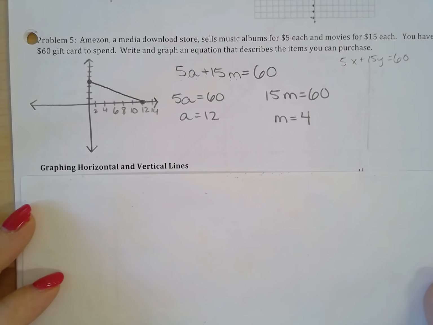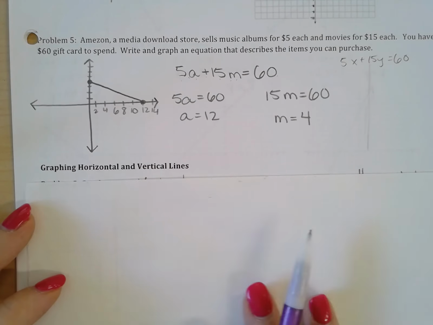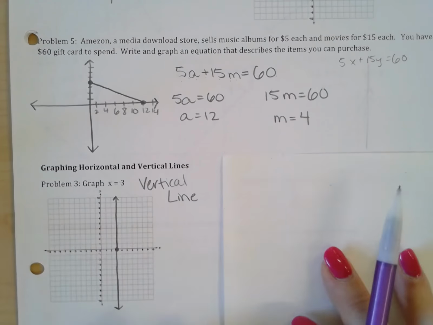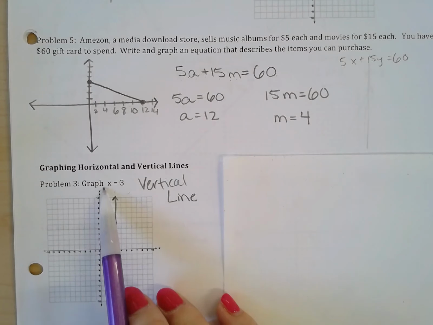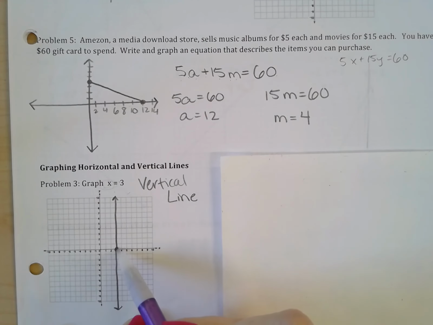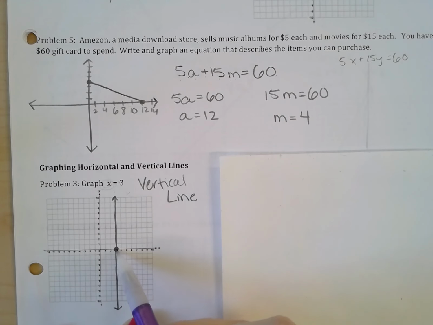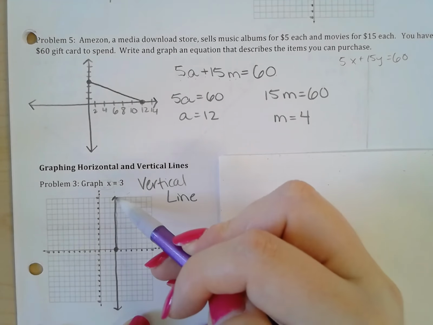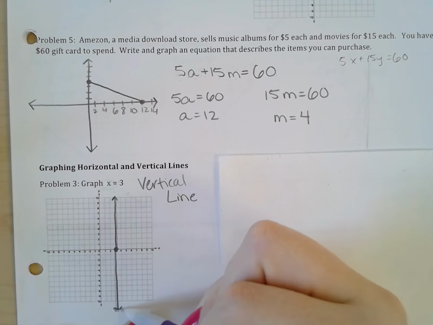Last section, graphing horizontal and vertical lines. So graph x equals 3. Whenever you just have an x in your equation, there's no y, there's no anything like that, it's going to be a vertical line. So on the x-axis, you're going to find where 3 is for x equals 3. And then you're going to draw a line that goes straight up and down through that number 3.